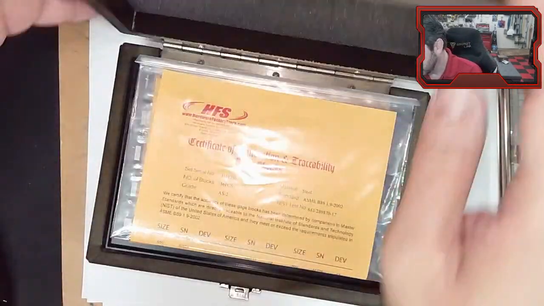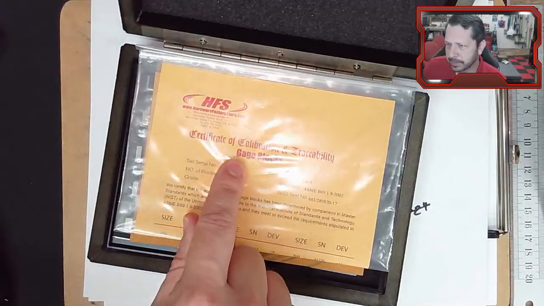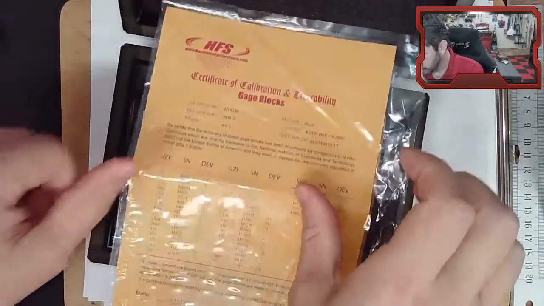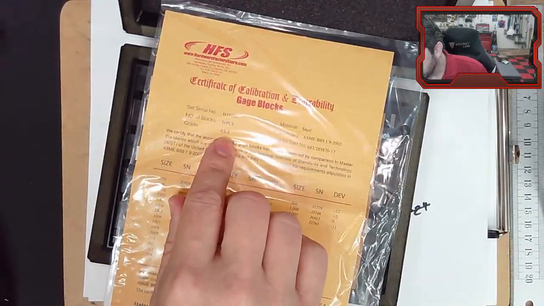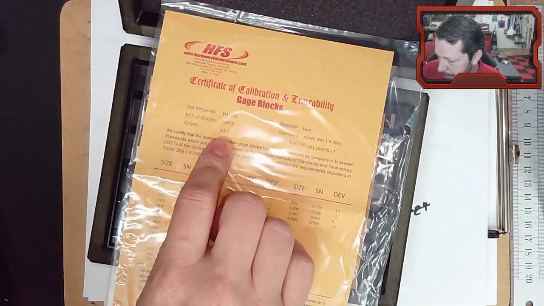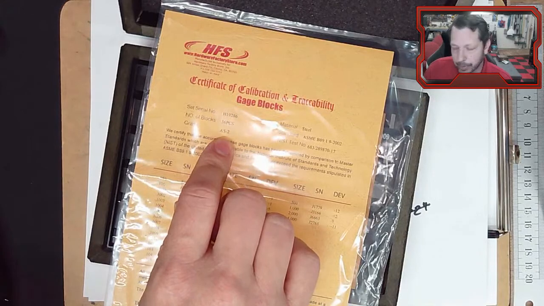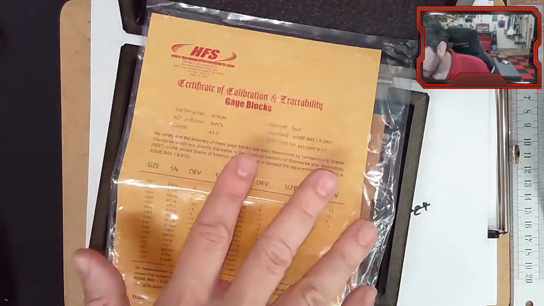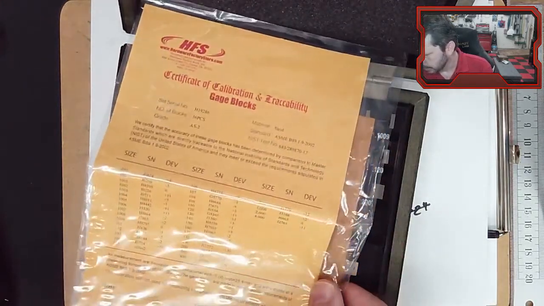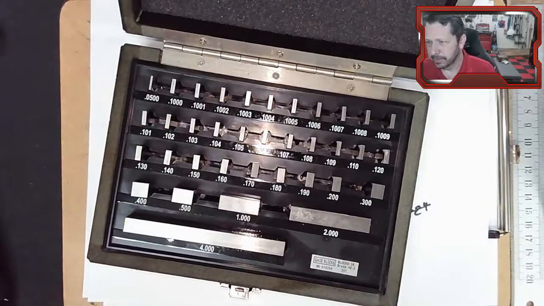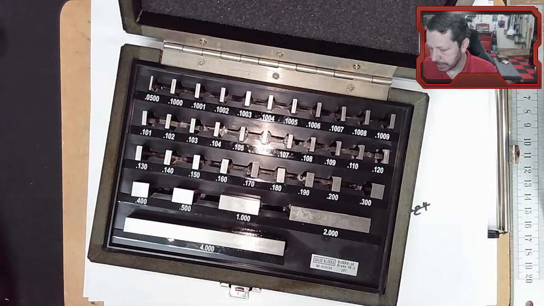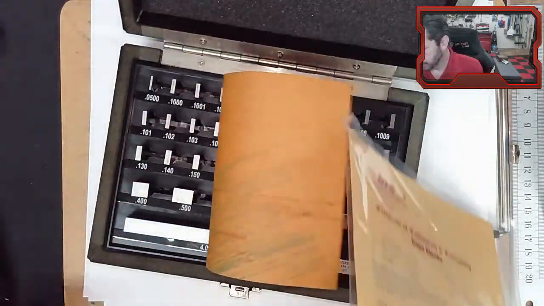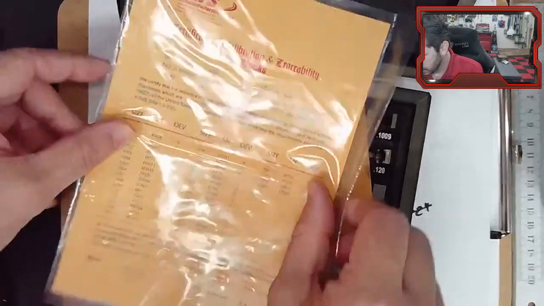When you get something like this, you get a certificate of calibration and traceability. So this gives you, what grade are these? AS2, that's not the absolute lowest grade. There is a grade B, but it is pretty low grade for something like this. It tells you that these are made of steel. Gauge blocks, when we look at it, they're literal blocks of material. So they're usually steel, these are steel, or they're ceramic. There might be some other materials, but those are the two that they seem to mostly be.